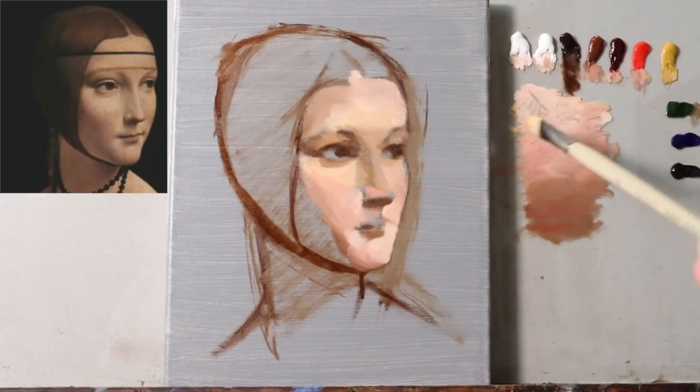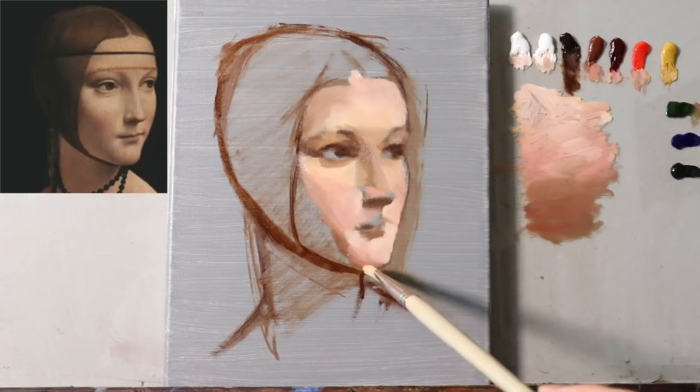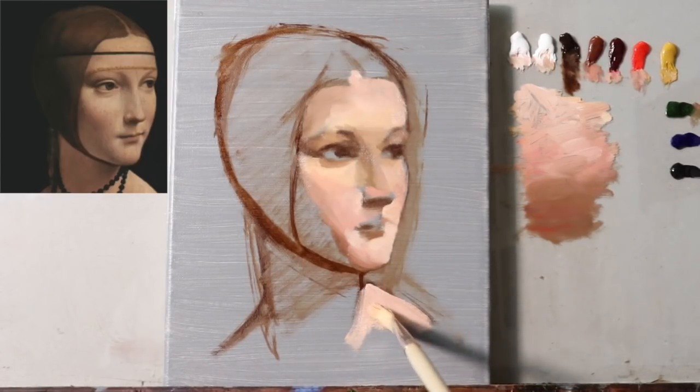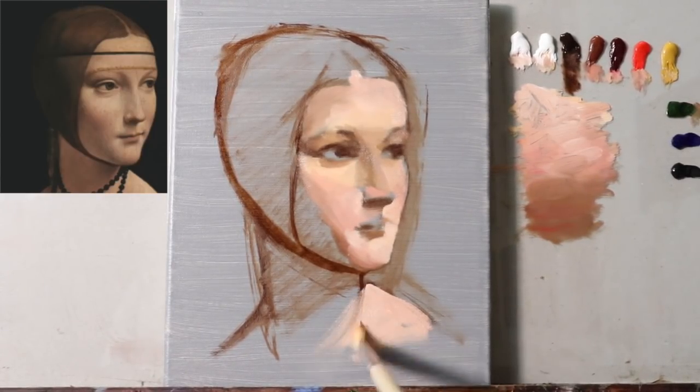Okay, so now we're going to get the same color, put in the shape for the shoulder, but again, not much detail for that. Just so we know that the shoulder is there.